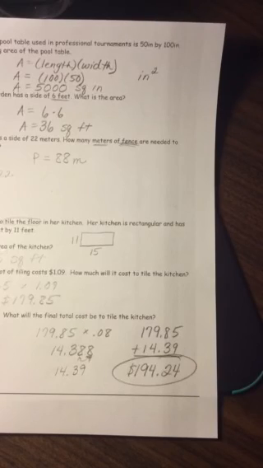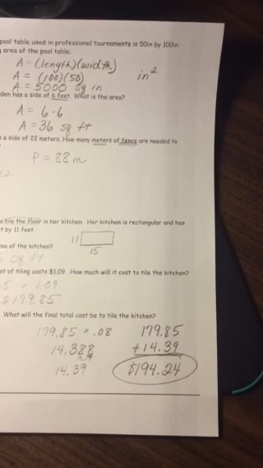So that's your area and your perimeter. I'm going to pause there and pick up on the next video with integer rules.